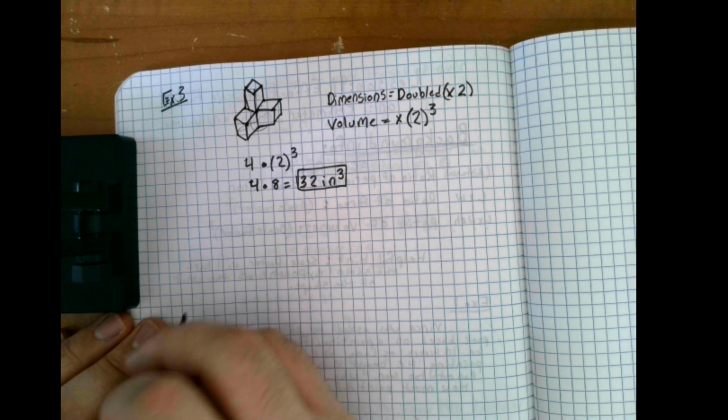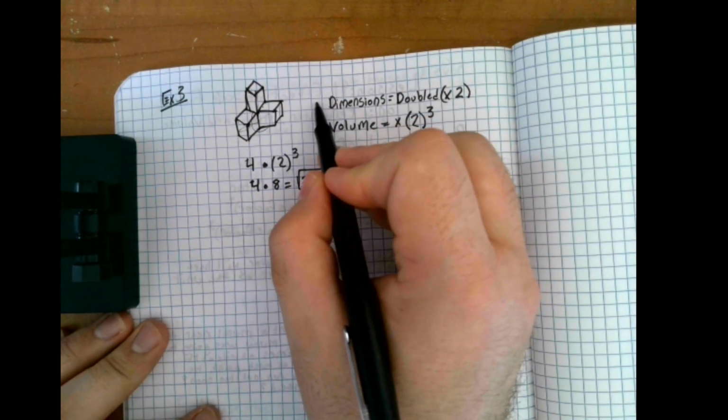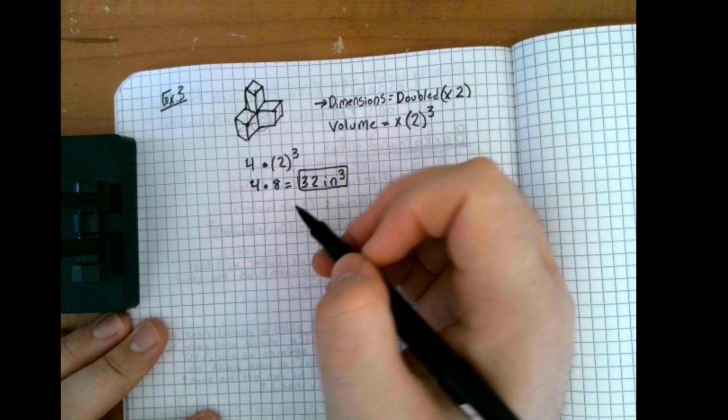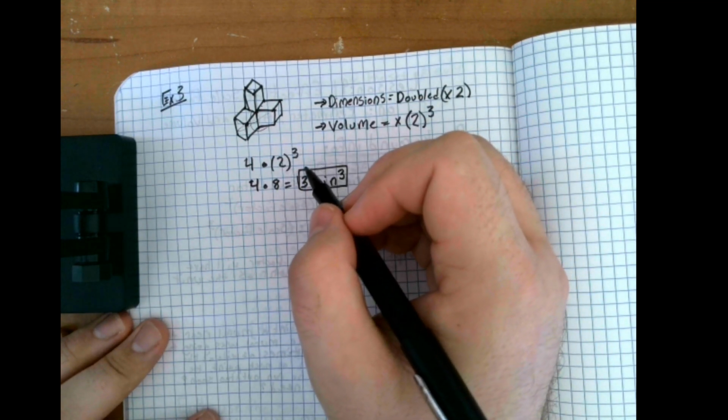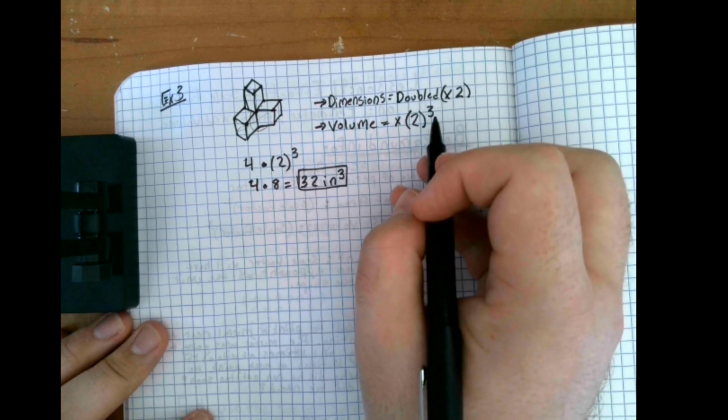Alright. And now remember that our dimensions is our scale factor. Our volume is going to be based off of that same dimensional scale factor. It's just going to be cubed.